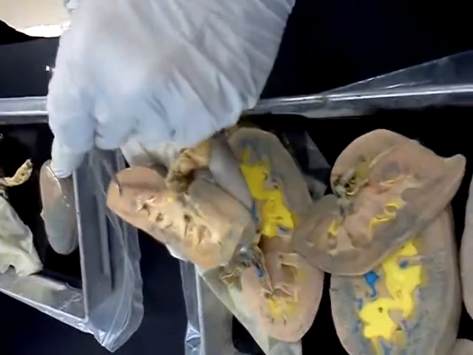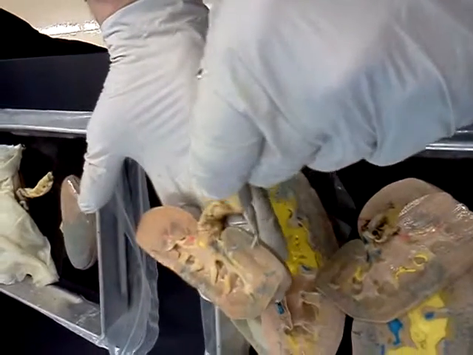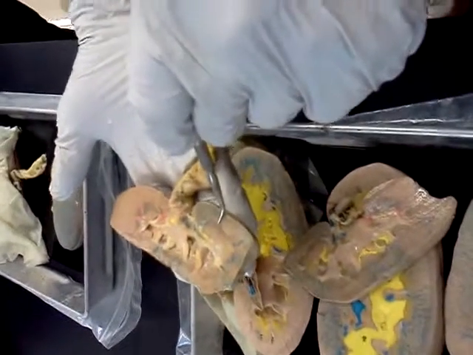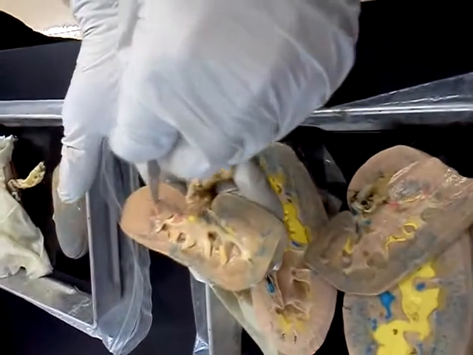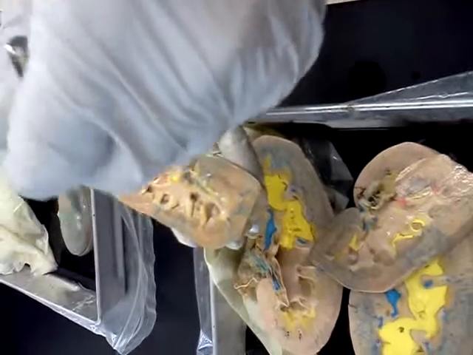Some other aspects. Again, you see on the outside edge here, this is all cortex, and that's where some of the color is, because there's lots of vasculature in the cortex. The vast majority of the renal corpuscles are in the cortex. They're cortical, which means they're out near the outer edges. The juxtamedullary ones are down near the cortex-medulla transition.